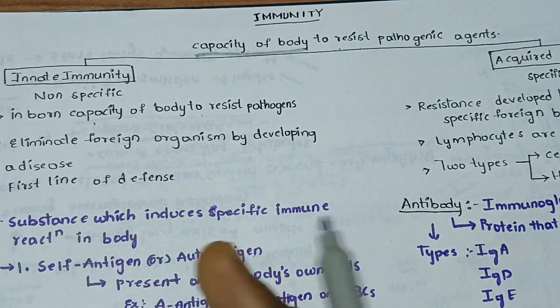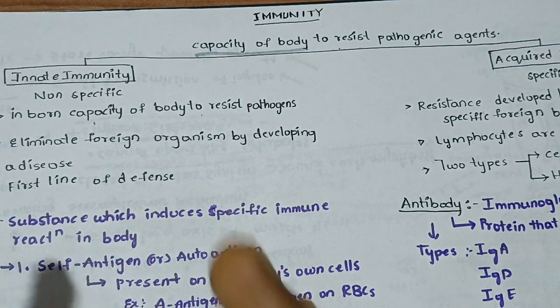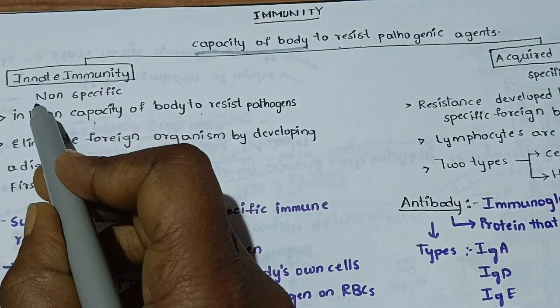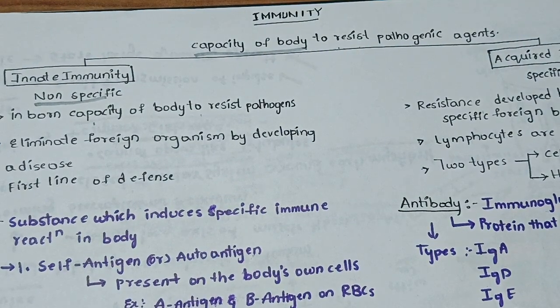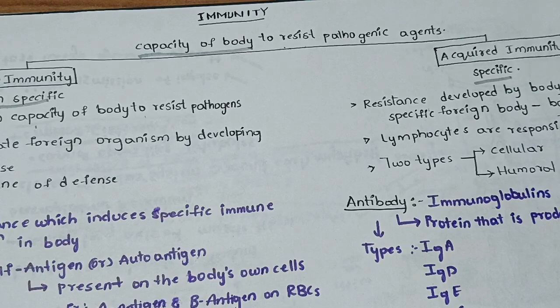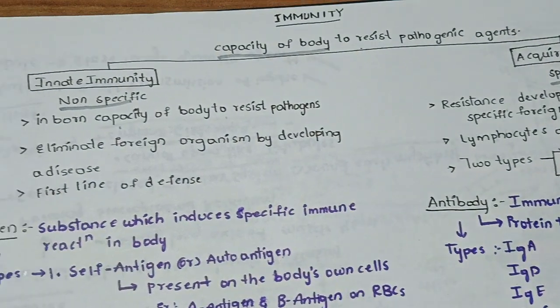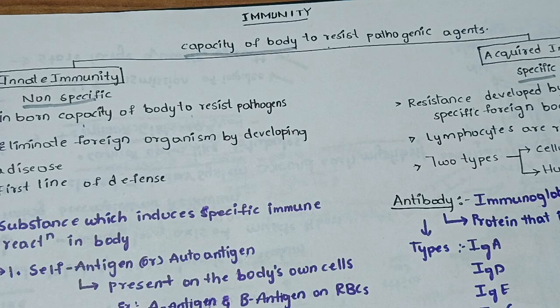What are they? Innate immunity and acquired immunity. Innate immunity is non-specific, generally present, and present from birth, whereas acquired immunity is very specific and developed after birth.